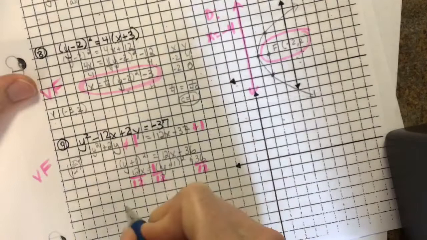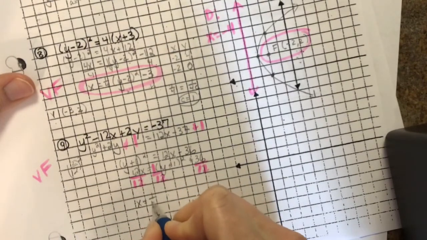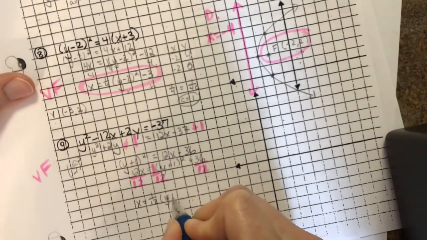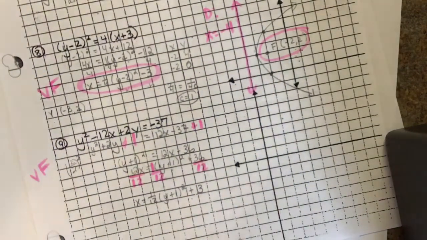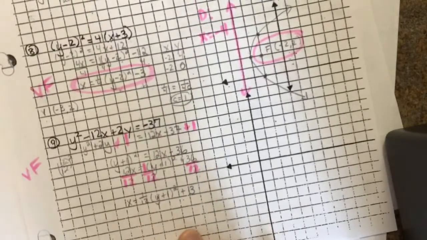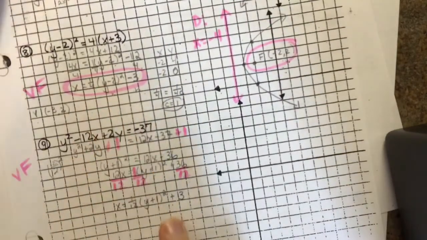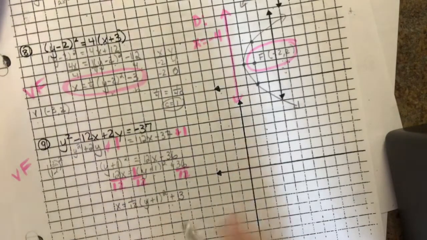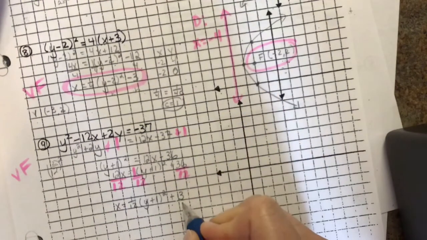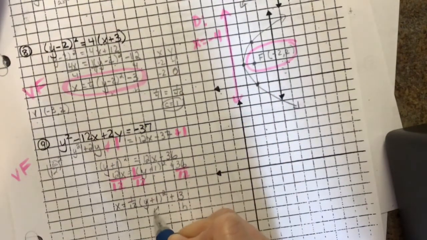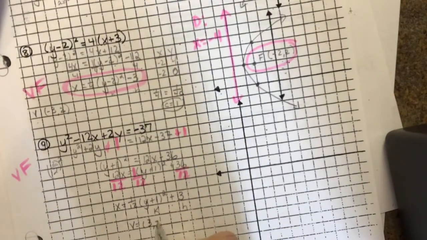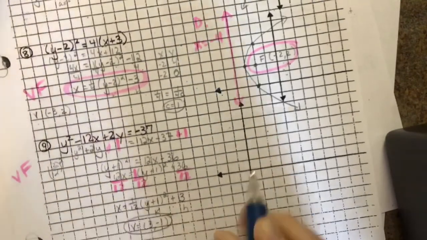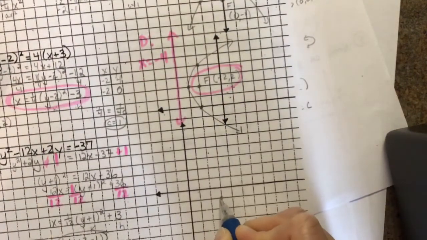x equals 1/12 times y plus 1 squared plus 36 over 12, which is 3. Whew. All right. This one looks to be kind of similar to this one. I've got a parabola that's going to point to the right again. And this is my H and my K. K is opposite. The vertex is 3, negative 1 this time.